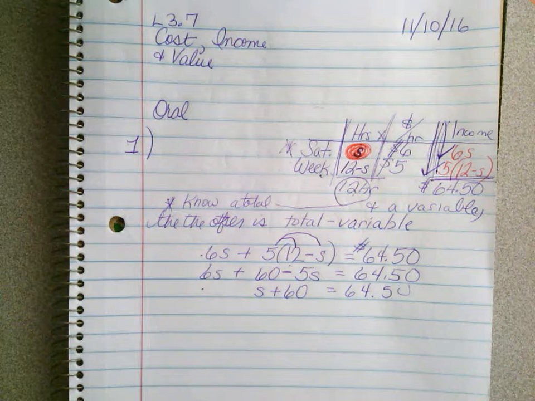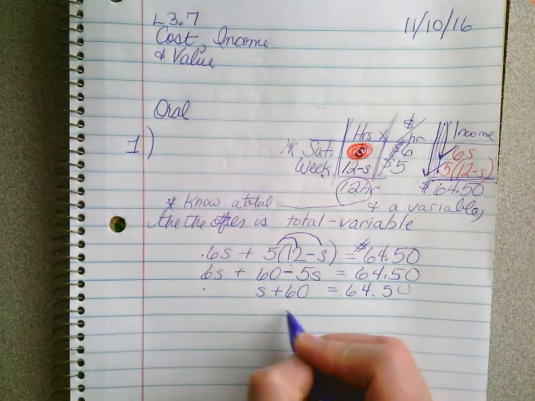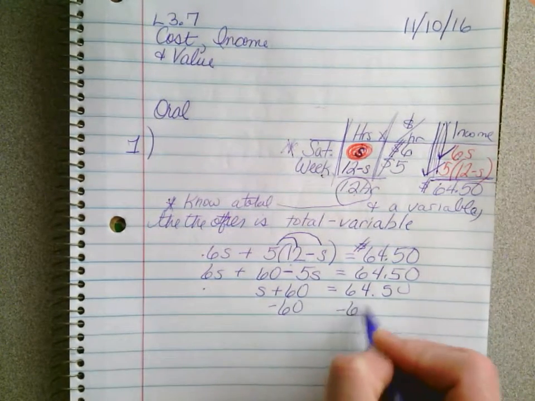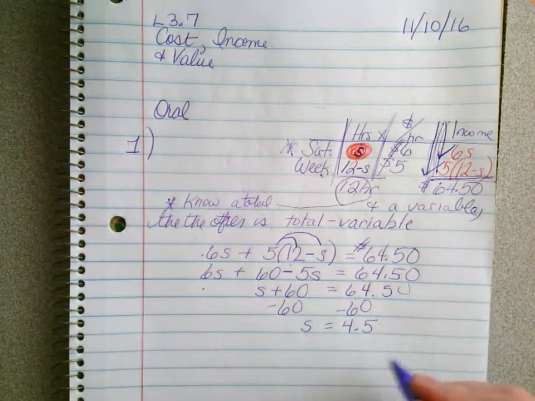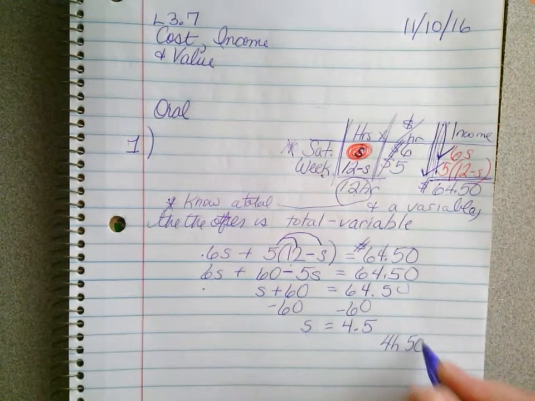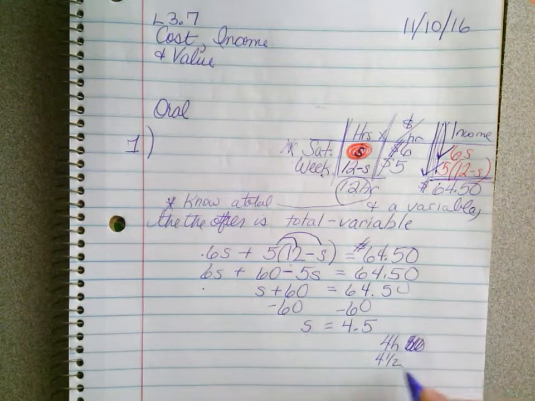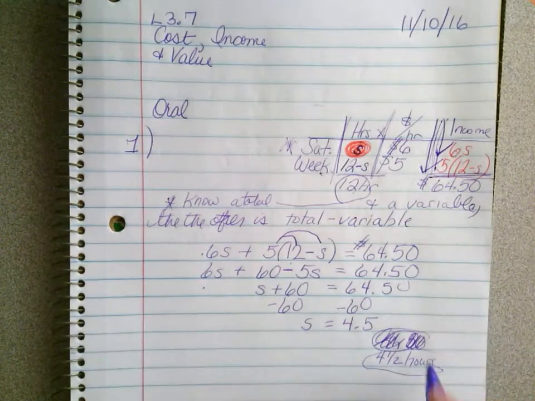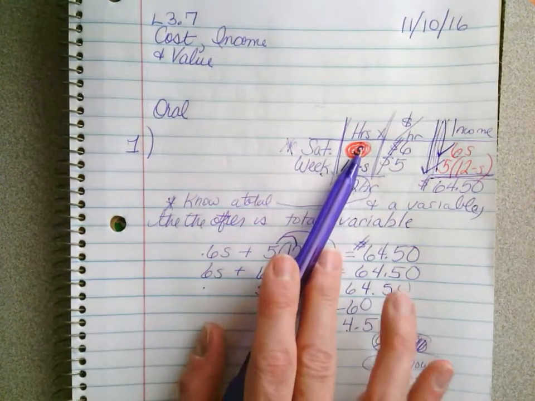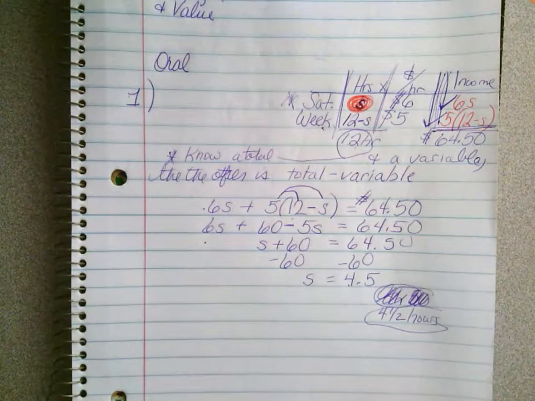From there, if we subtract 60 from both sides, the number of Saturday hours is 4.5, otherwise known as 4 hours 30, or 4.5 hours. 4.5 is 4.5 hours. Okay, notice they're looking for time. 4.5 is 4.5 hours. Time was what they were looking for there.